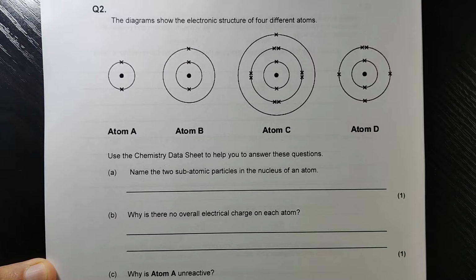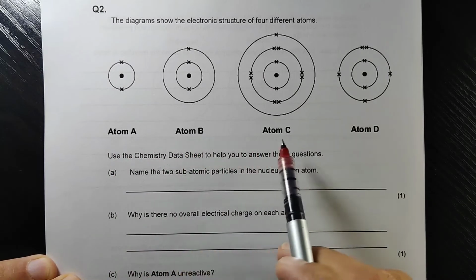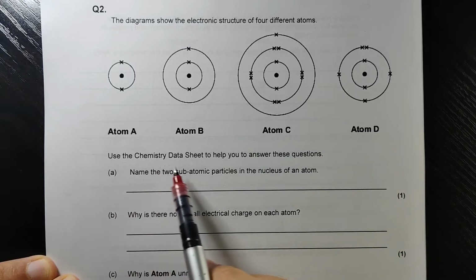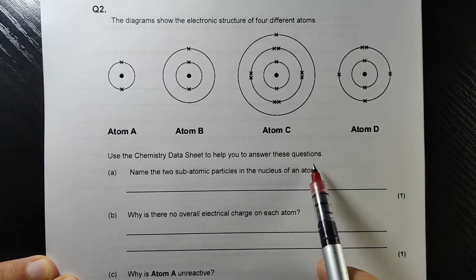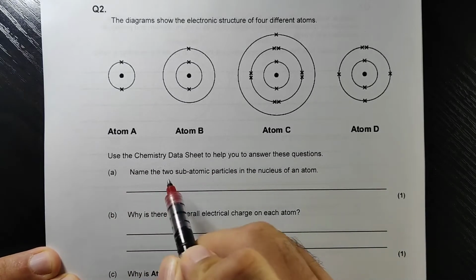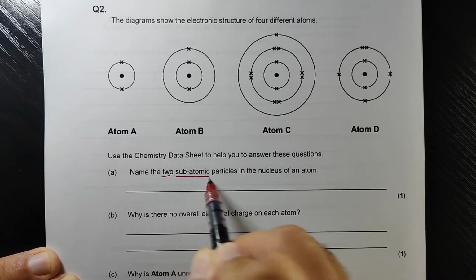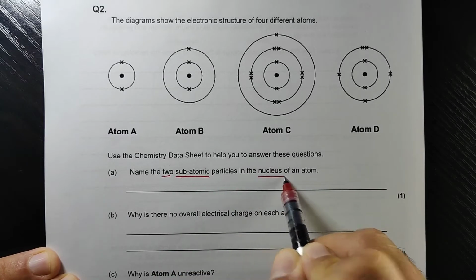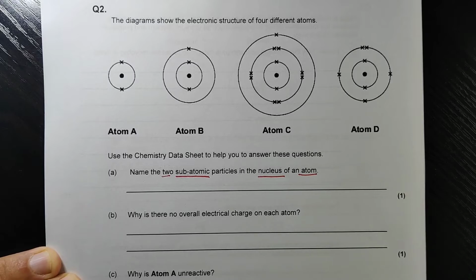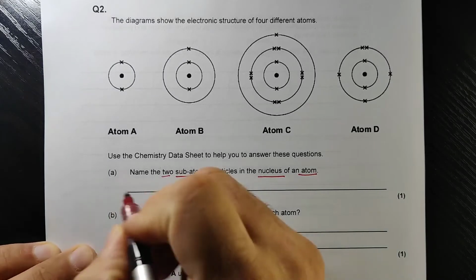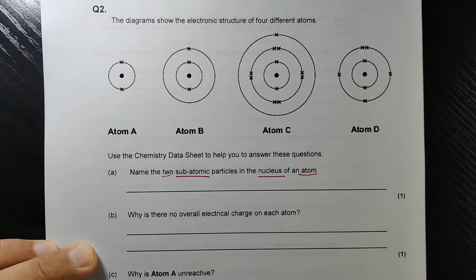The diagram shows the electronic structure of 4 different atoms. You got atom A, B, C, and D. Use the chemistry datasheet to help you answer these questions. Name 2 subatomic particles in the nucleus of the atom. So the 2 subatomic particles that you have in the nucleus will be protons, which are positively charged, and neutrons, which have a charge of 0.